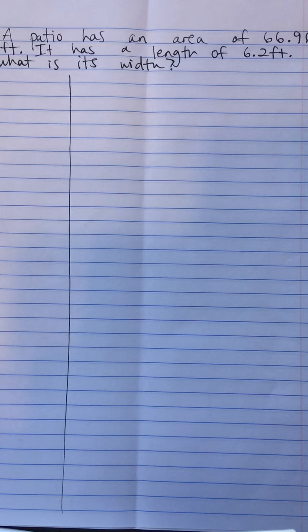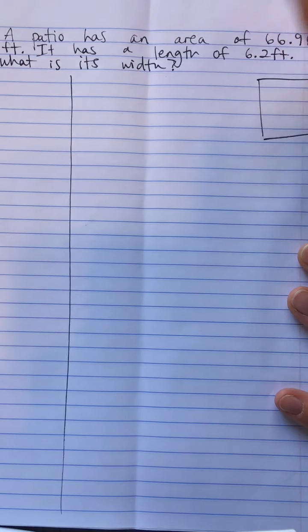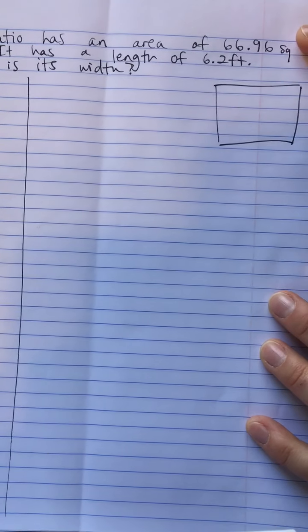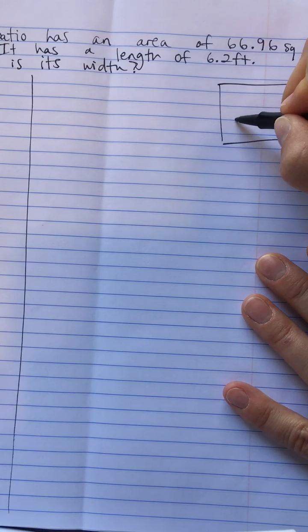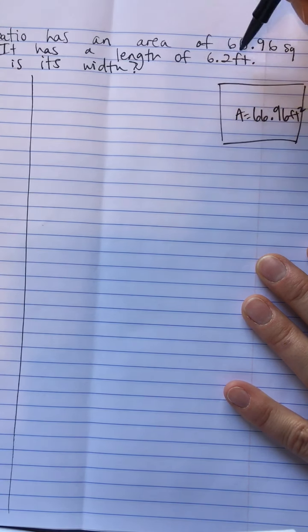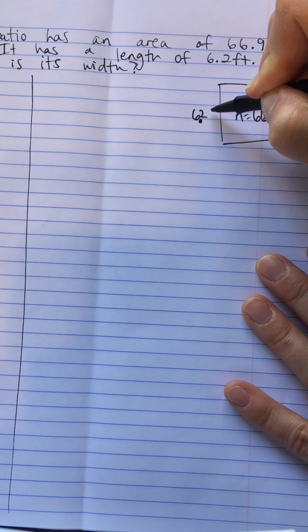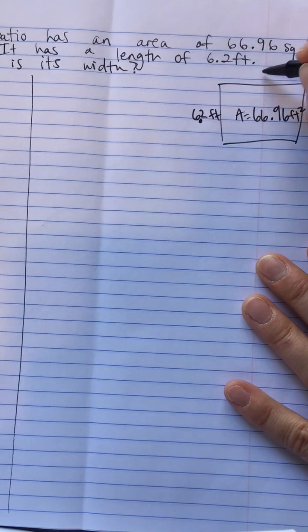This one says a patio has an area of 66 9/96 square feet. It has a length of 6 2/10 feet. What is its width? I'm going to draw that rectangle. The area is equal to 66 9/96 square feet. And then the length is 6 2/10 feet. And then we're looking for the width.